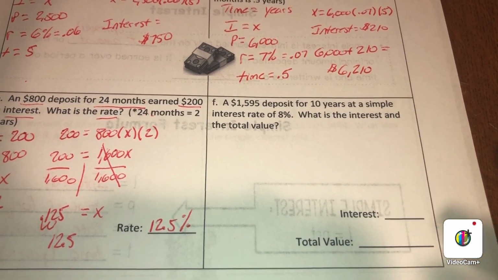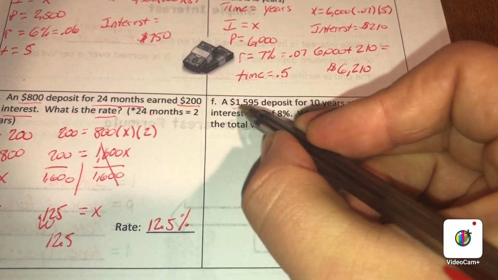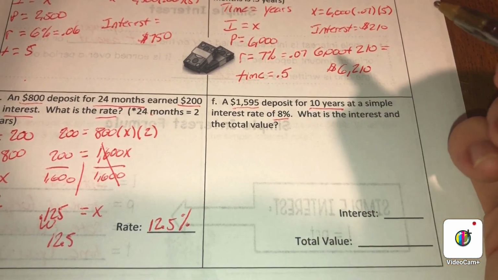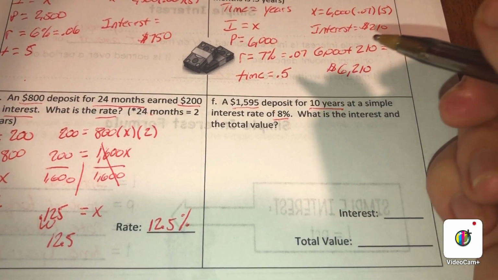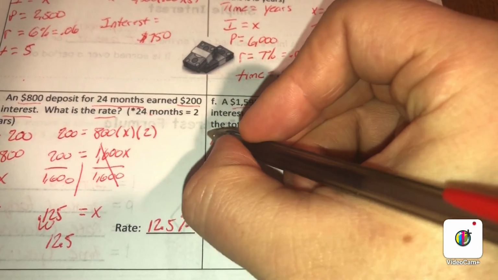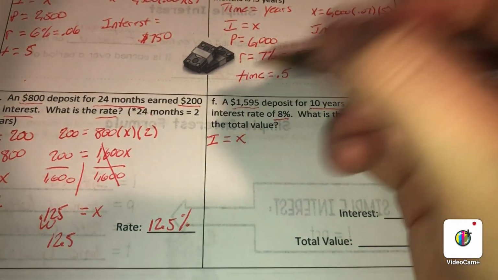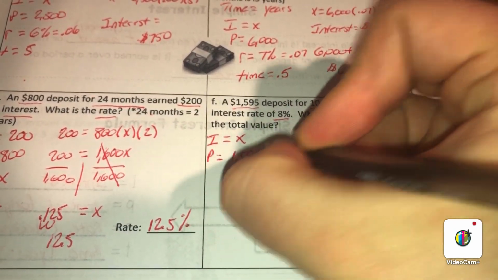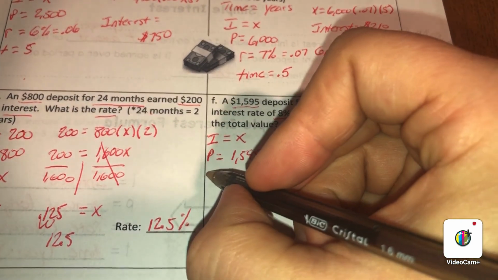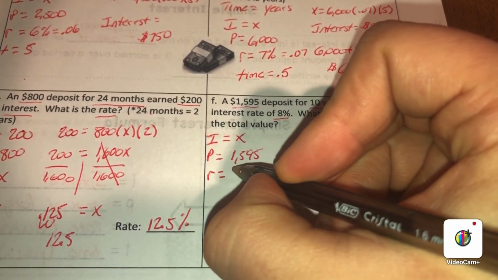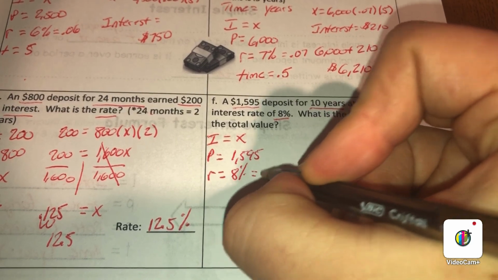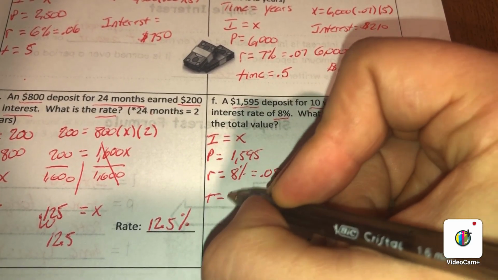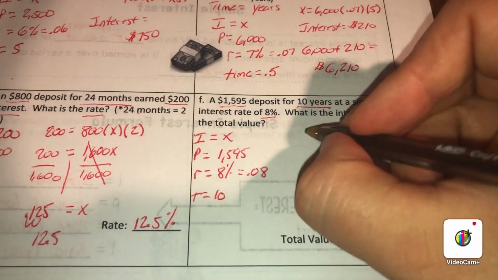And F. A $1,595 deposit for 10 years at a simple interest of 8%. What is the interest and total value? So interest is what we're looking for. The principal, 1,595. The rate is 8%, which is 0.08. And the time is 10 years.